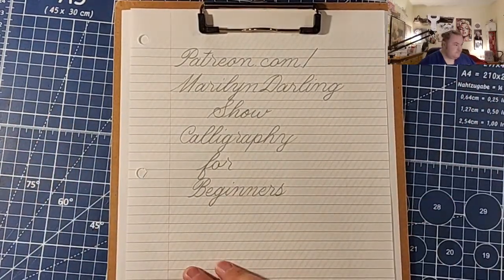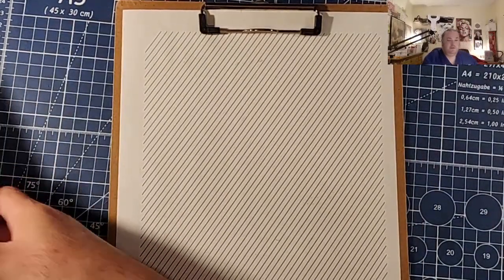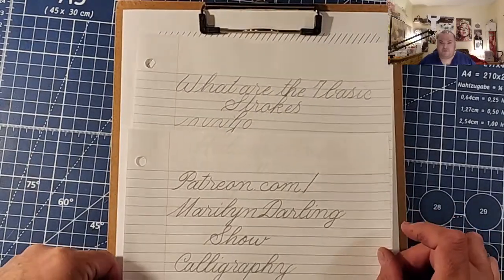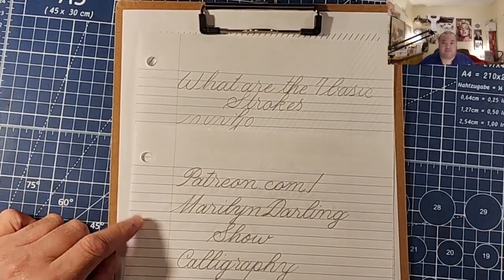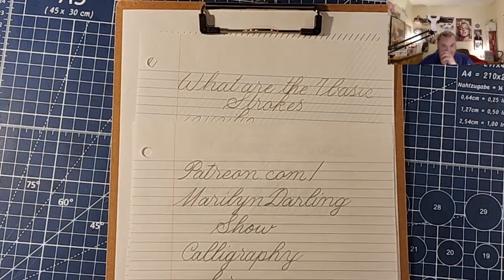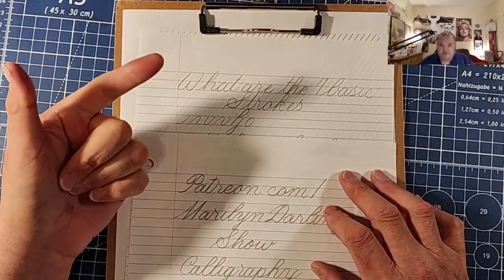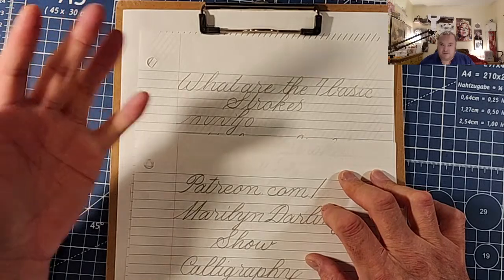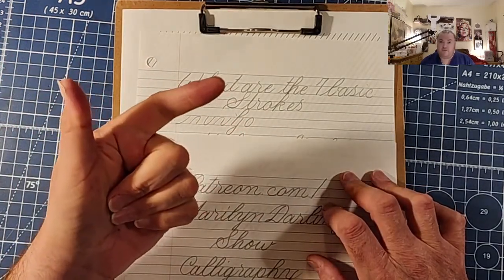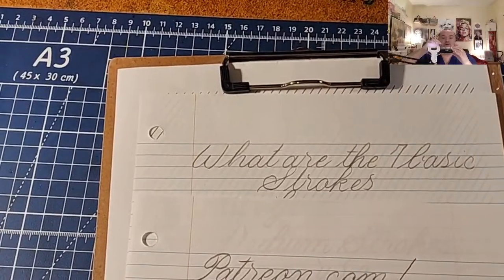So, let's see. Yesterday we learned that there are 7 basic strokes. Can anyone name the 7 basic strokes? Alright, they are the upstroke, the overturn, the underturn, the compound curve, the ascending stem loop, the descending stem loop, and the oval. Those are the basic strokes of minuscule calligraphy.